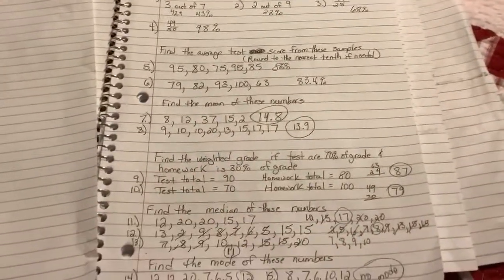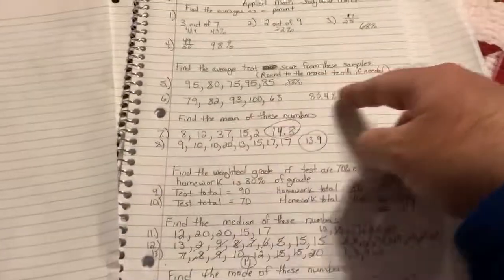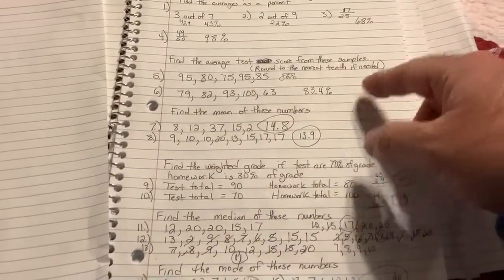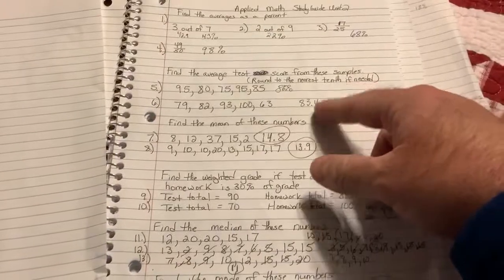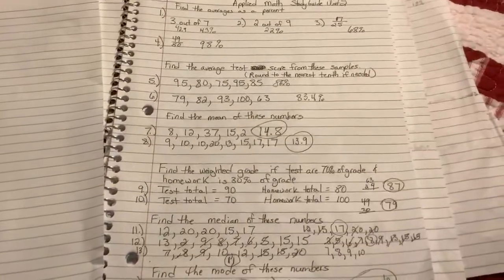All right, so check your answers, be ready. This is what your test is going to be over on Monday. Not a very hard test. You know, probably the hardest thing is going to be a couple of the weighted grades here, and just being careful with your math on your averages.